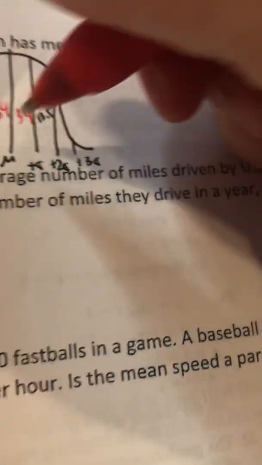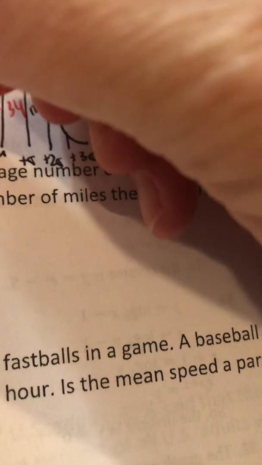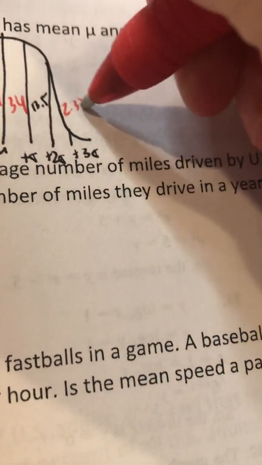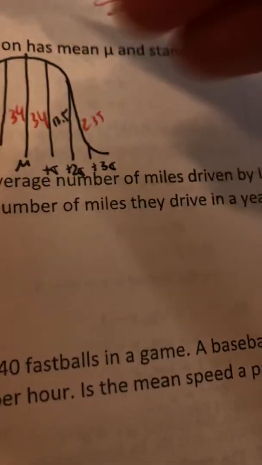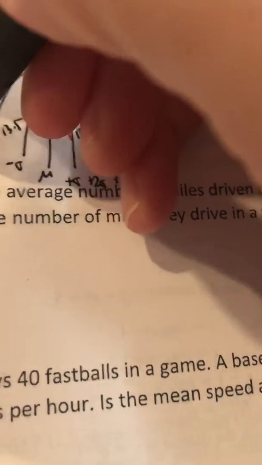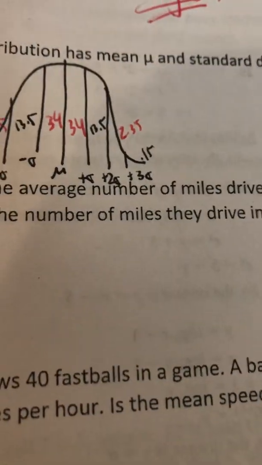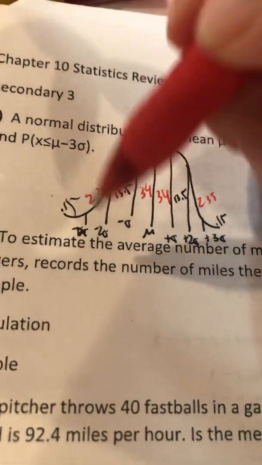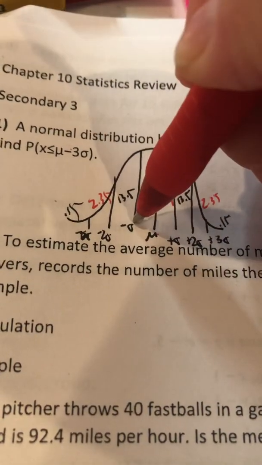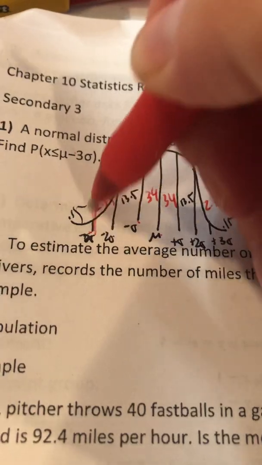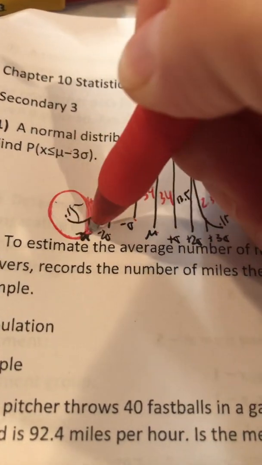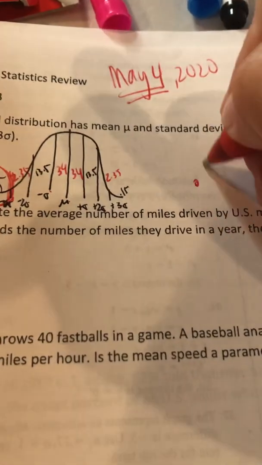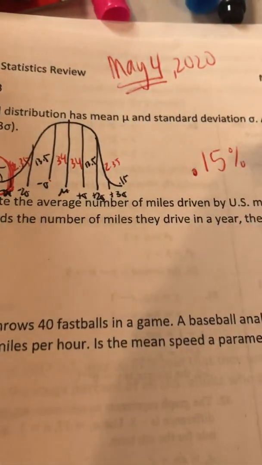And then we would have 2.35. And then we would have 0.15. And so when it says x is less than, well, right here, here's mu, minus 1, minus 2, minus 3, so less than would just be this side. So that's why the answer should be 0.15%.